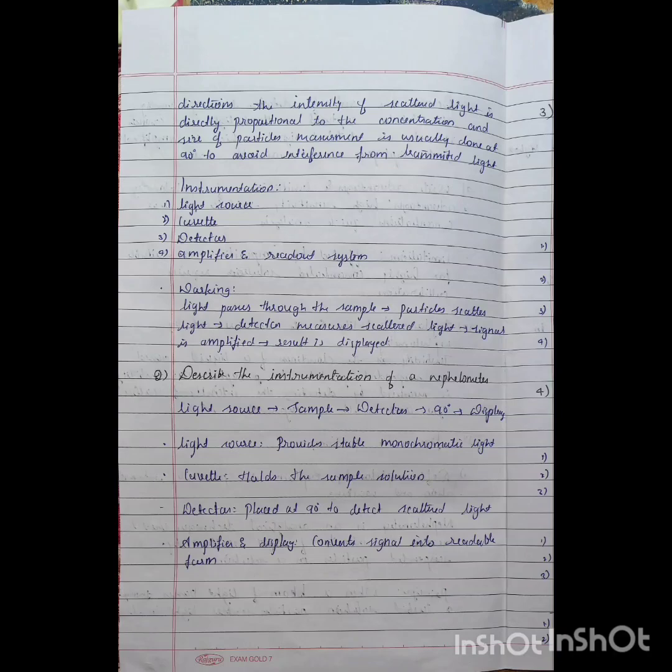Instrumentation: light source, cuvette, detector, amplifier and reference system. Working: light passes through the sample and the particles scatter light. The detector measures scattered light. The signal is amplified. The result is displayed. And the second one is, describe the instrumentation of nephelometry. Light source, sample, and detector at 90 degrees, and display. The light source provides stable monochromatic light. The cuvette holds the sample solution. The detector is placed at 90 degrees to detect the scattered light. The amplifier and display convert the signal into readable form.